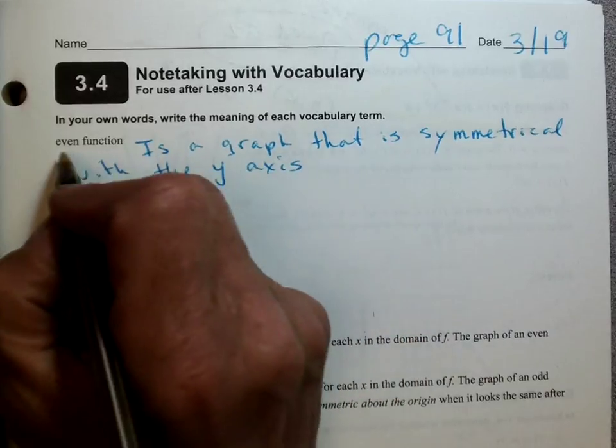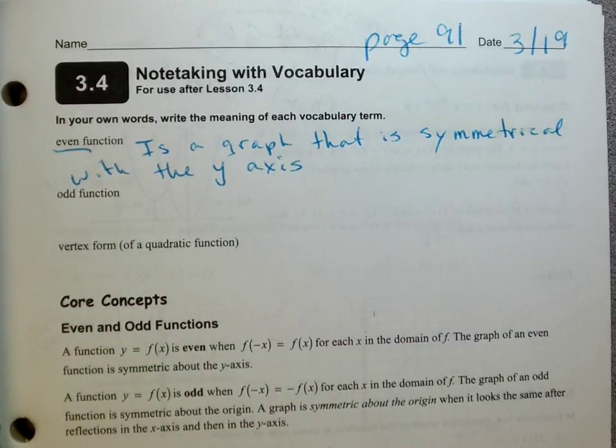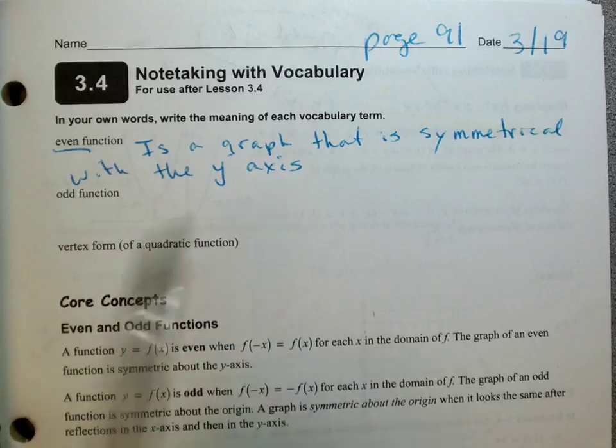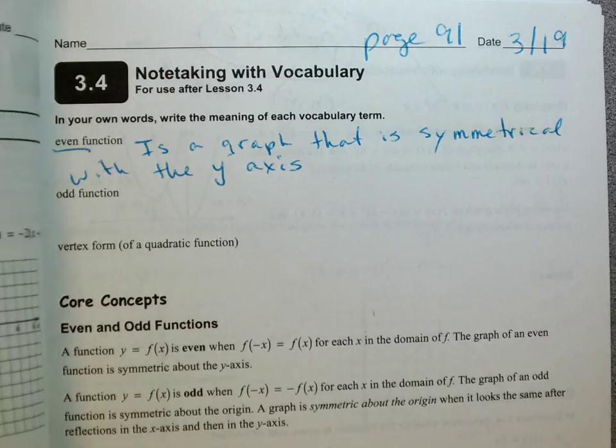An even function is a graph. That's what it is. It is a graph that is symmetrical with the y-axis. A lot of parabolas are even functions, but not all of them. If I flip back the page in just a minute, you can see some of these that are going to be even.